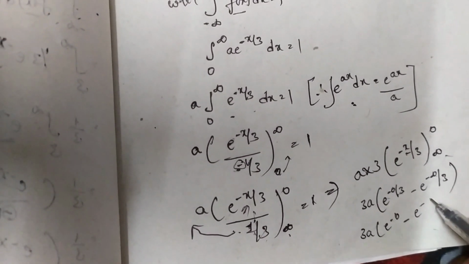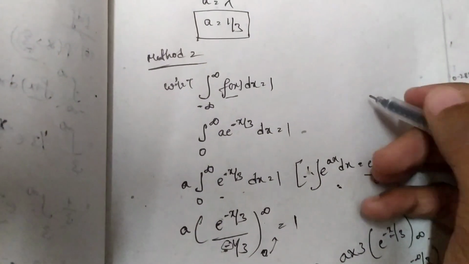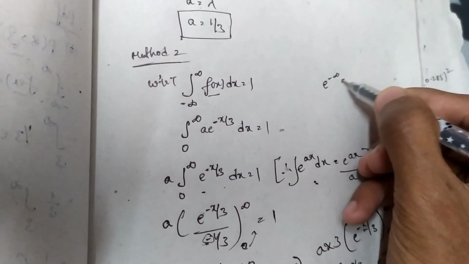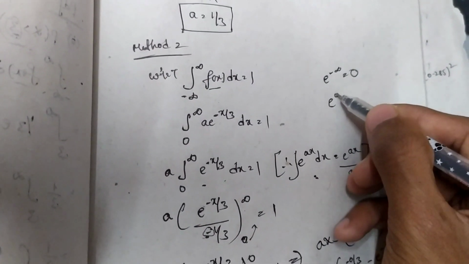In the previous problem we know that e power minus infinity value is always 0 and e power 0 value is always 1.